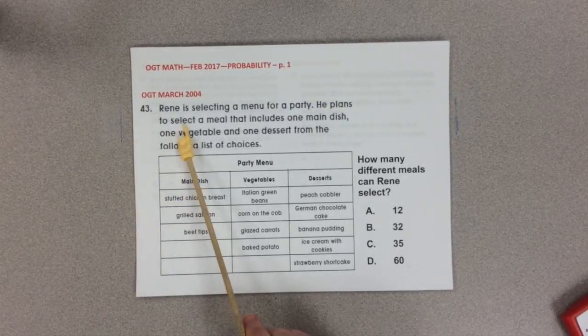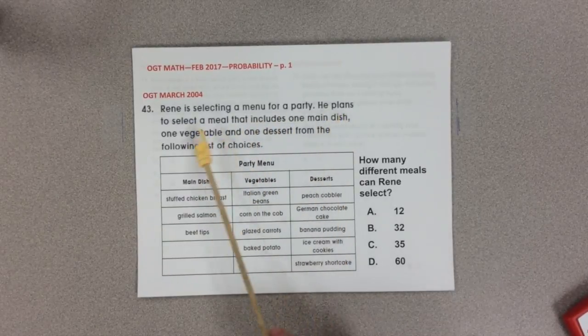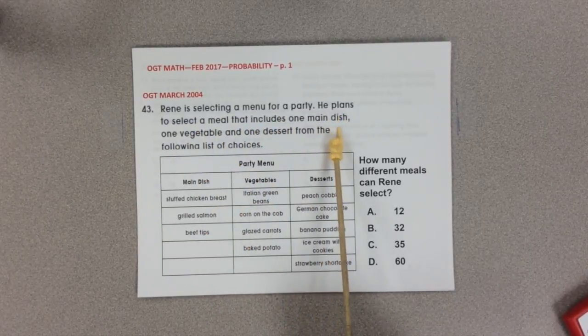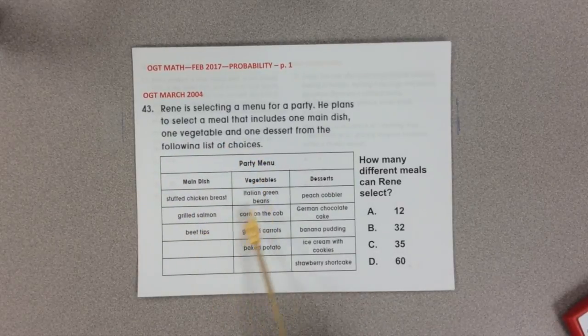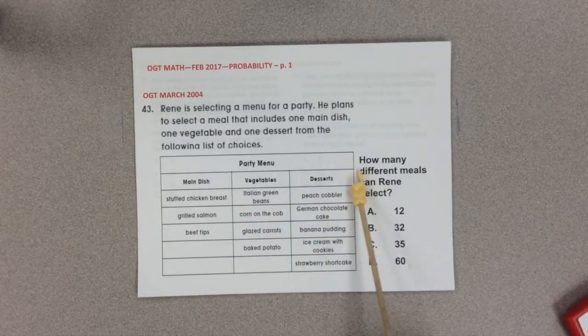First one, it says Renee is selecting a menu for a party. He plans to select a meal that includes one main dish, one vegetable, and one dessert from the following list of choices. So you see his main dishes, the vegetables, and the desserts. How many different meals can Renee select?